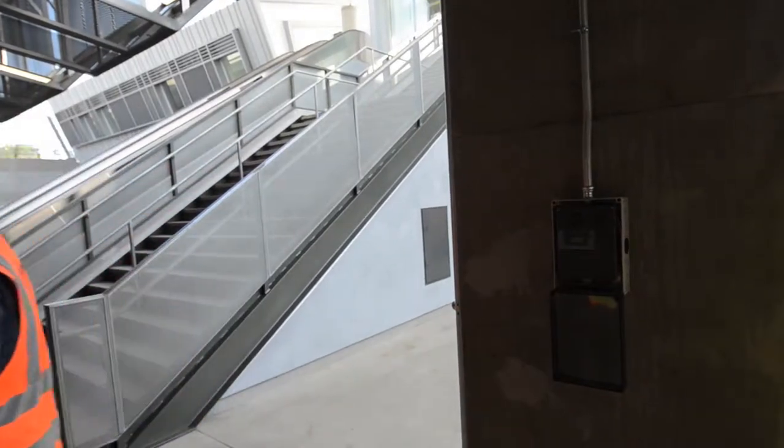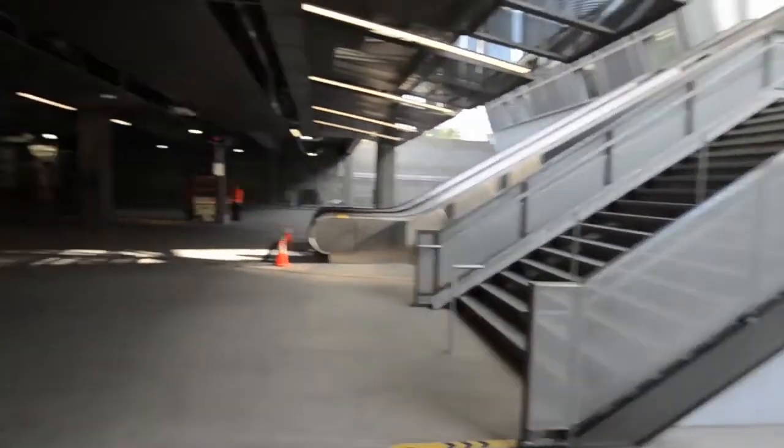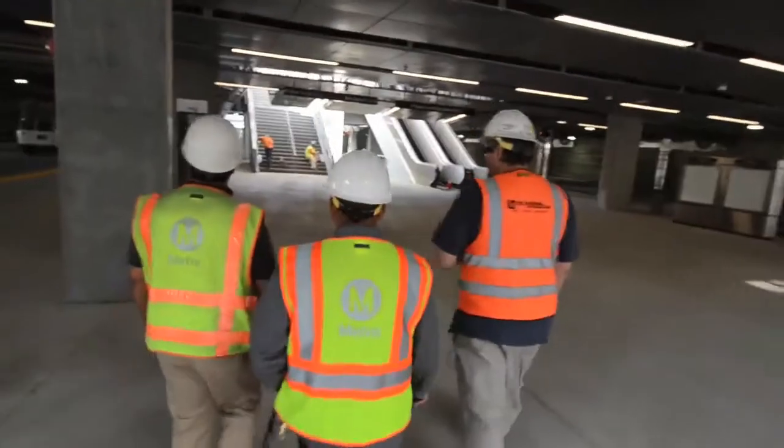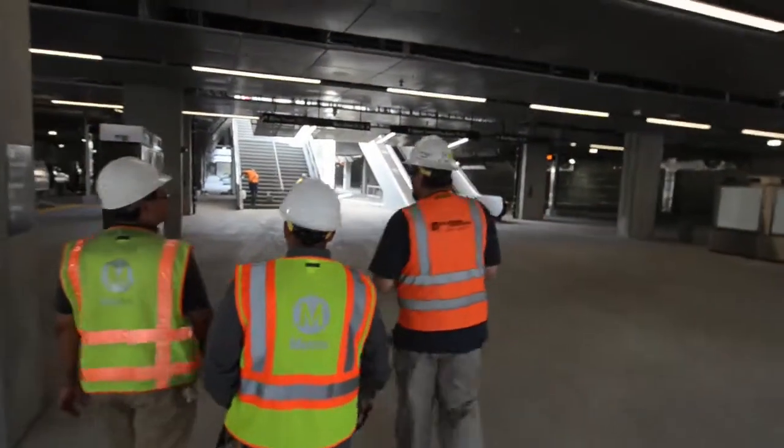And then right over here is one of my first IDFs, and this is going to be the one. We have 2 transponders down here, and this is one of them. We have 2 IDF rooms and 2 transponders in each room.